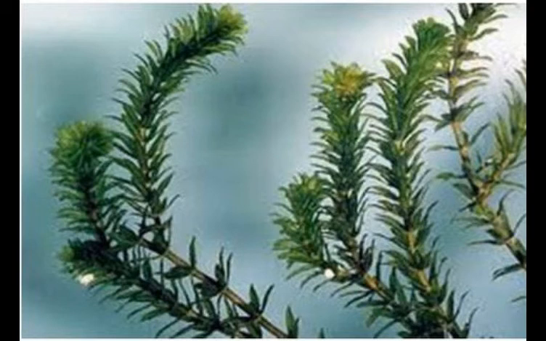This is a specimen of the hydrophytic plant Hydrilla. It is a submerged plant which is generally found in freshwater ponds. The roots are poorly developed and are devoid of root caps. The leaves are small and narrow and remain arranged in whorls on the stem.